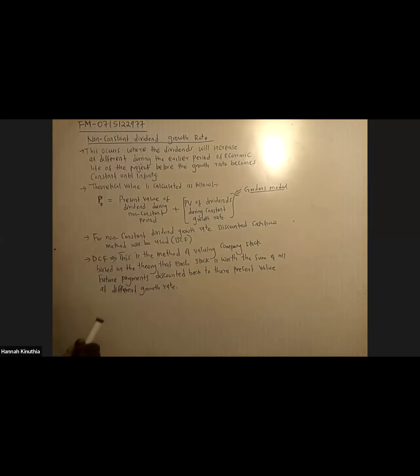For non-constant dividend growth rate, remember we shall be using the discounted cash flow method to get the P0. For the discounted cash flow method, we have to discount the future payments, that is the dividends, into present value in order to get, for example, the value of a share. This occurs where the dividends will increase at a different rate during the early period of the economic life of the project before the growth rate becomes constant.